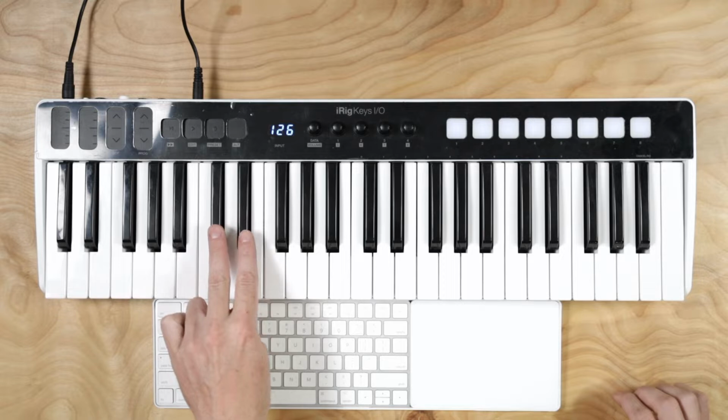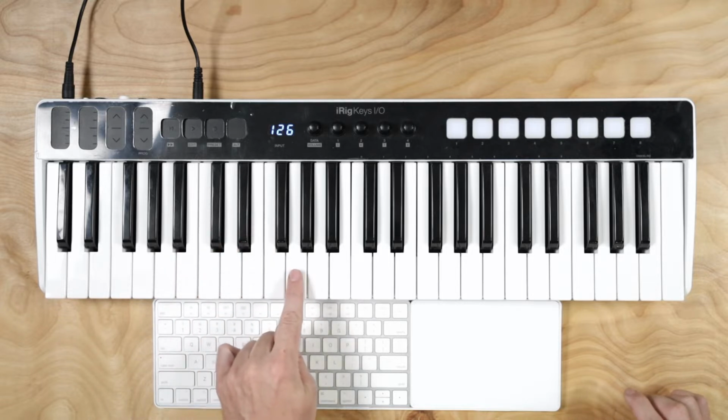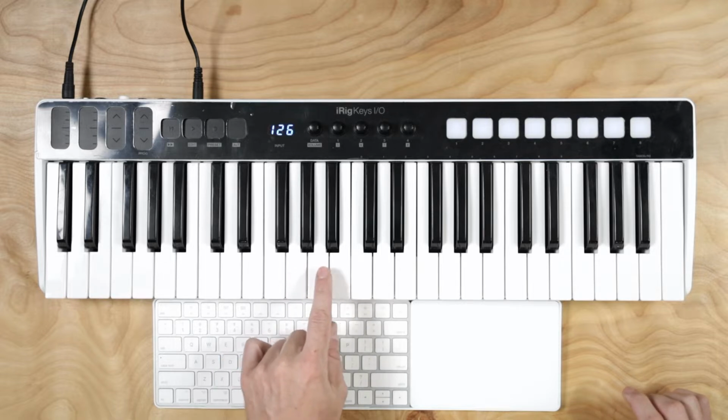Now, the note to the left of the 2 black keys is C. So here we have C, D, E, F, G. The musical alphabet repeats after G. We go back to A.